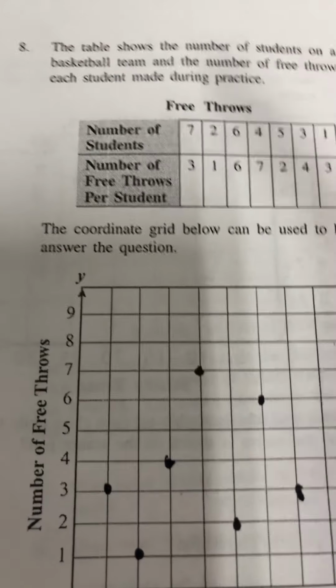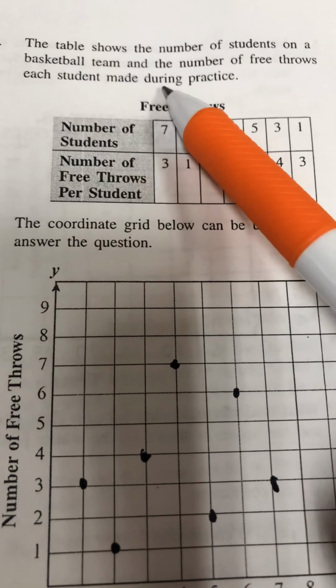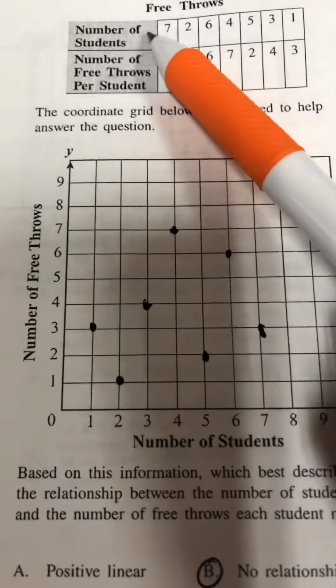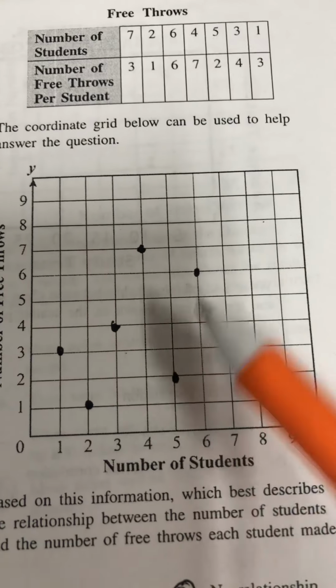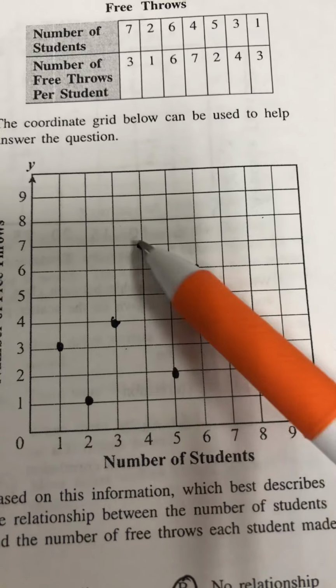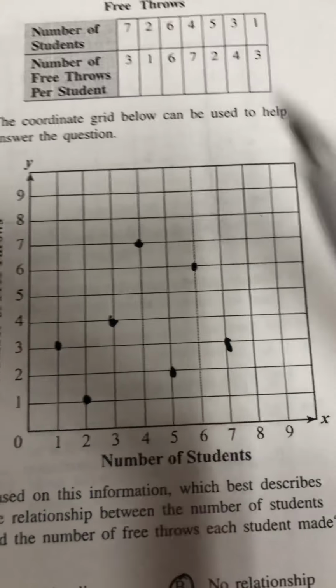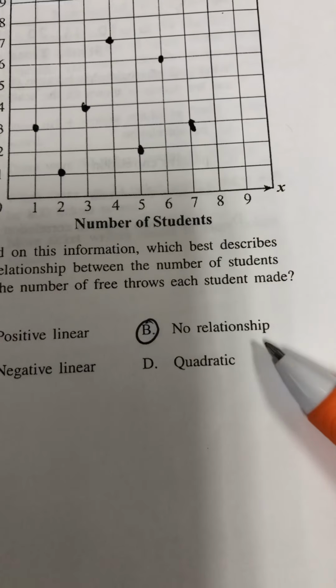The next one I'm doing is 8. The table shows the number of students on a basketball team and the number of free throws each student made during practice. So I plotted these points. Number of students is your X value, your Y value is the number of free throws. You notice that there's no really best line of fit. You can't really tell. There's no correlation. So no correlation means there's no relationship.